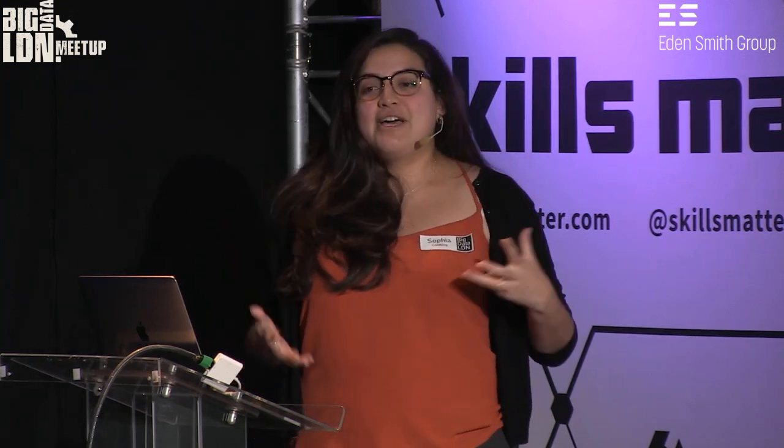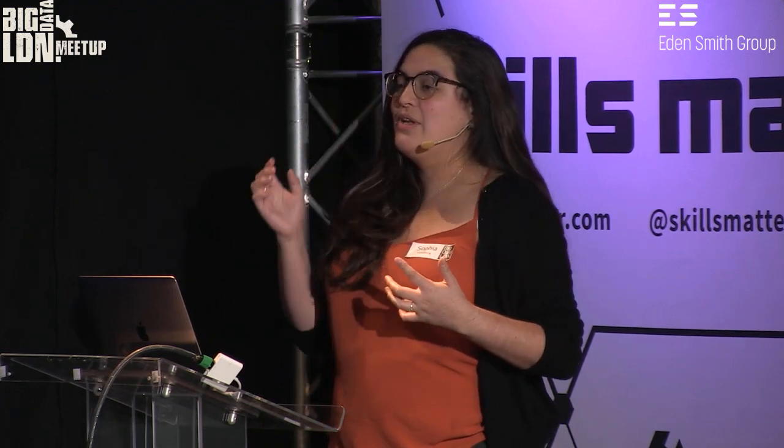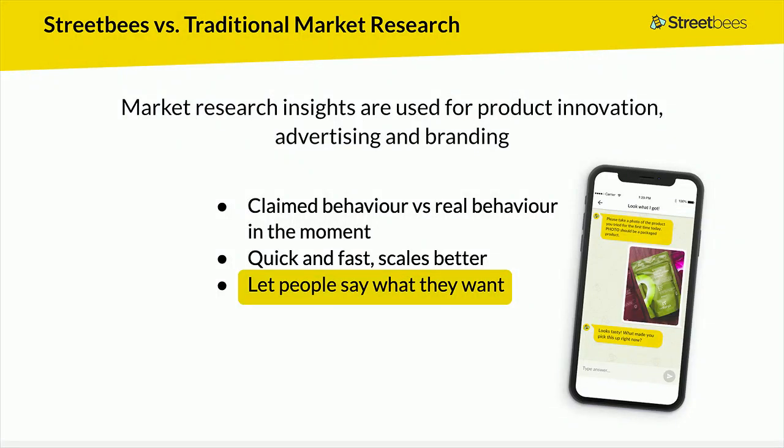So where does machine learning come into this? Well, it comes in two places. The first is really letting people say what they want. We can use natural language processing techniques and deep learning, as well as image recognition, to deal with the plethora of things people can send us, including images of what they're eating and what they're saying they're eating. So we can deal with that language and process it.